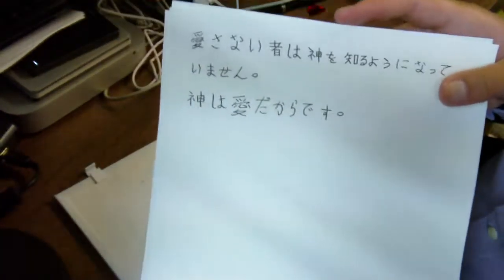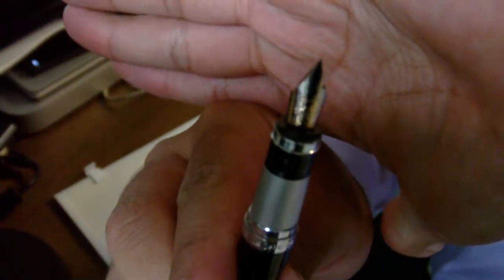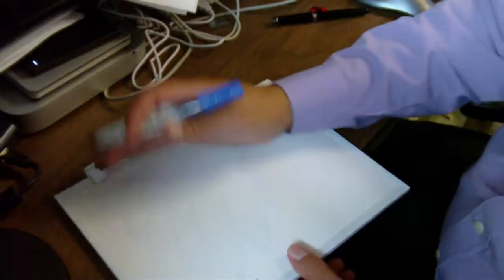And for this sample that I showed earlier, I used a Hero 300 fountain pen. And what I'm going to be using now is just a good old-fashioned Expo liquid ink dry erase marker.